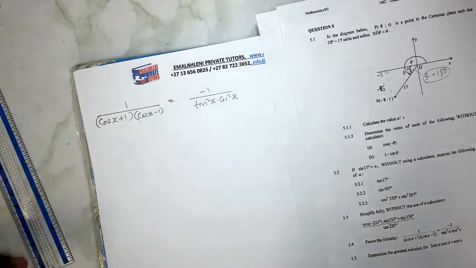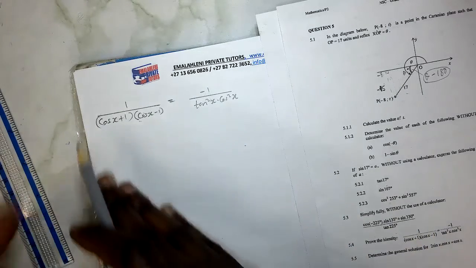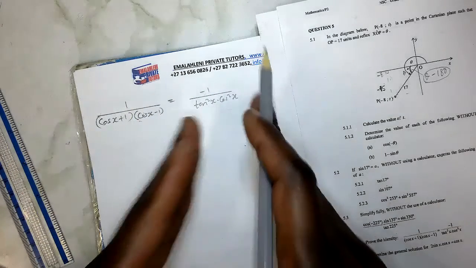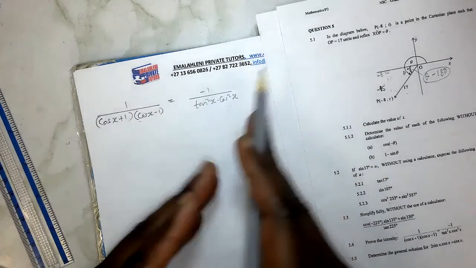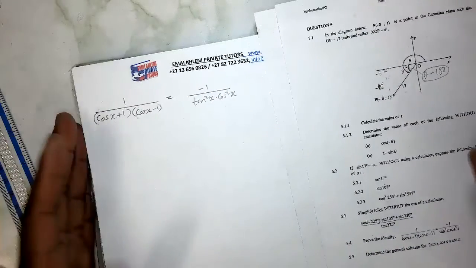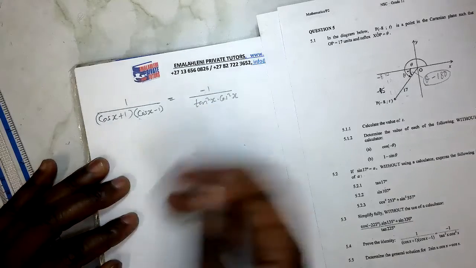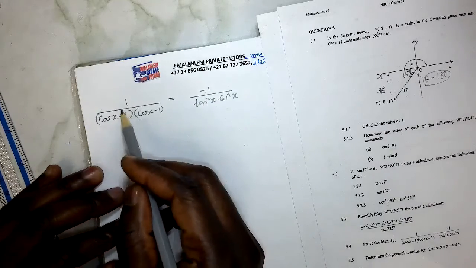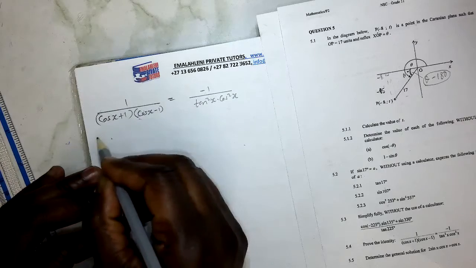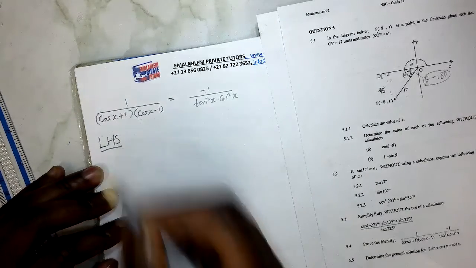Now, identities you can use either way. You can prove from left to right, or you can prove from right to left. Either way, as long as you see which one is easy for you to show that it's identical. So we're going to start. We can start with this side. So let's write the left hand side. That's what we are going to prove. Okay, let's start with that.